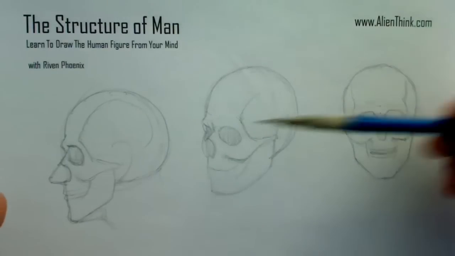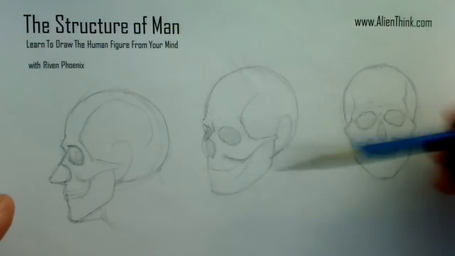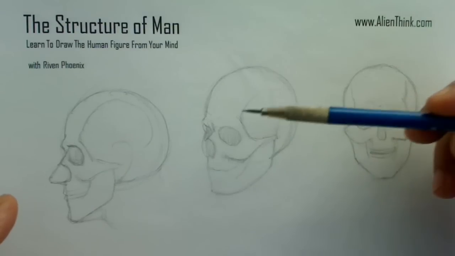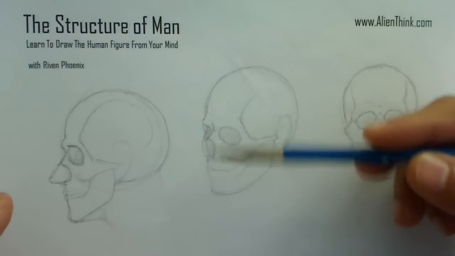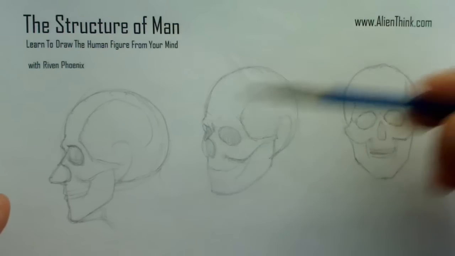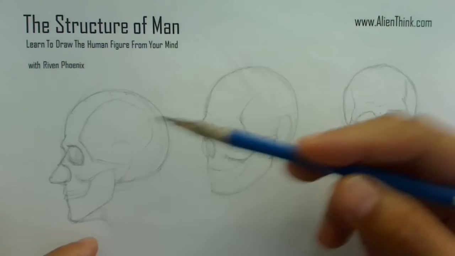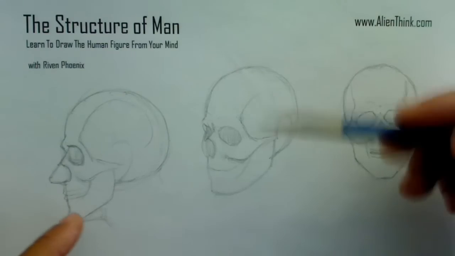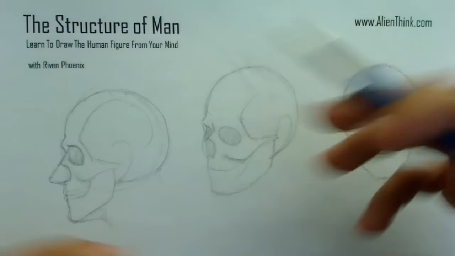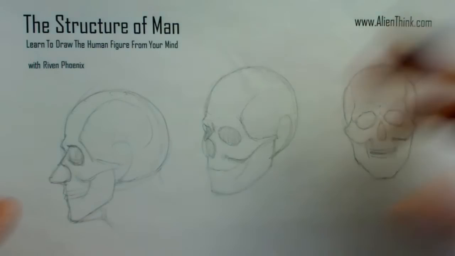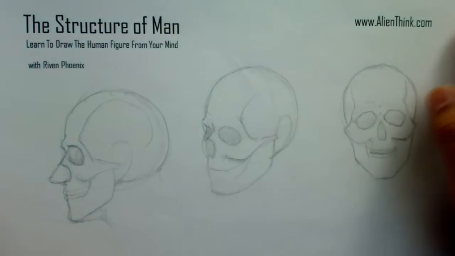Okay, so now in the previous lesson, we basically trained the mind to understand how to draw the skull in different angles, right? It gets the concept. We've trained it to be able to draw the skull in a very easy way, taking all those formulas we've been talking about and simplifying them, so it gets how to draw the human head.